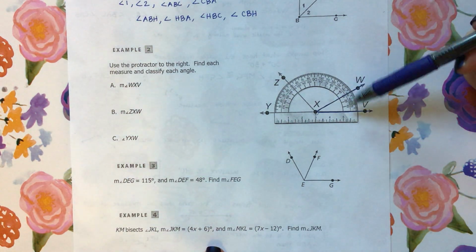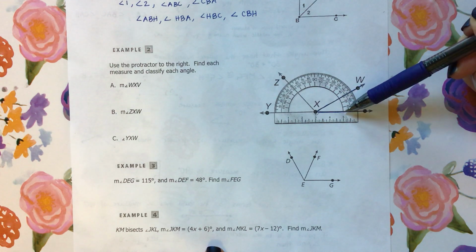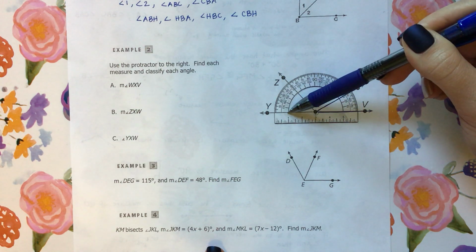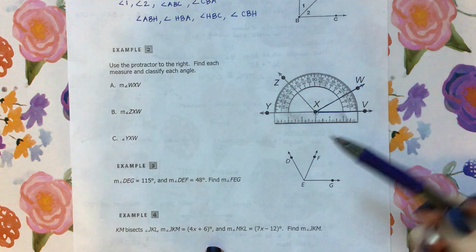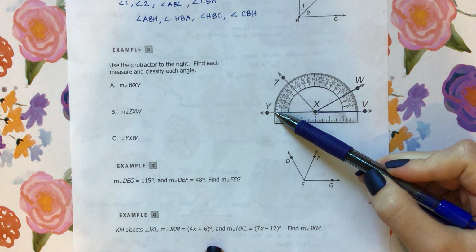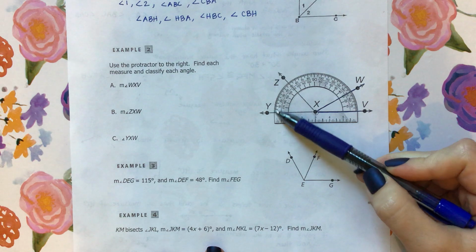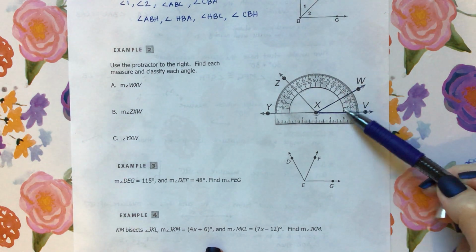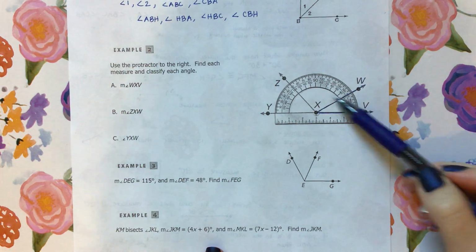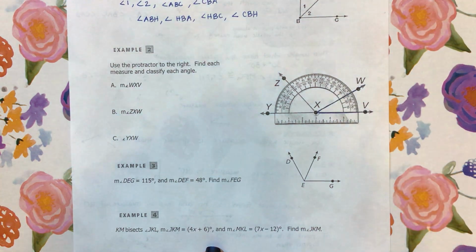Now, what I want you to notice is on the inside of the protractor, the bottom row is going from right to left, from 0 up to 180. So we can start here and go up. And on the left side, it's on the outside of the protractor, going from 0 to 180. So that's kind of helpful to us. It's really the same measurement, it's just going in opposite directions to help us measure angles a little bit more easily.